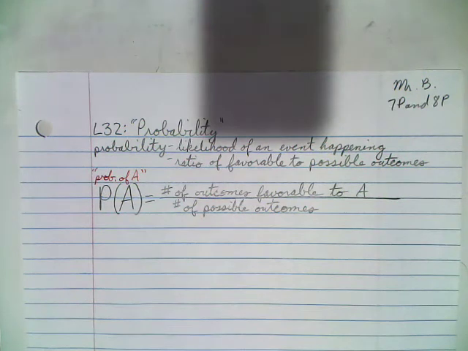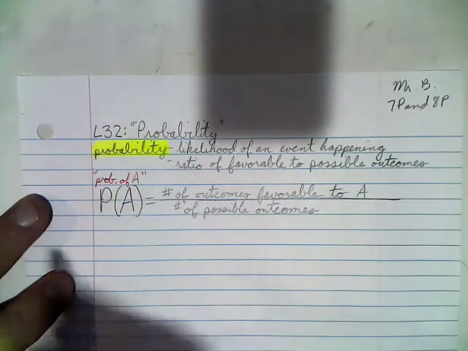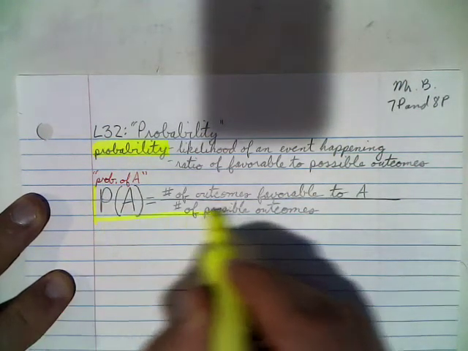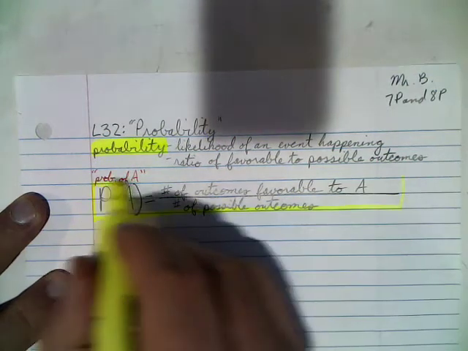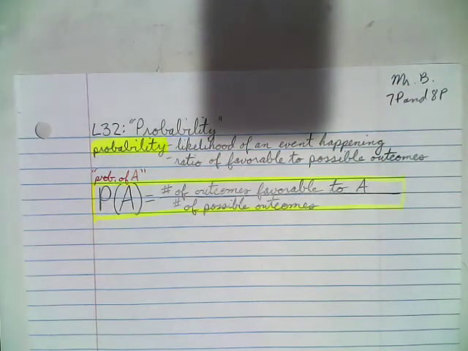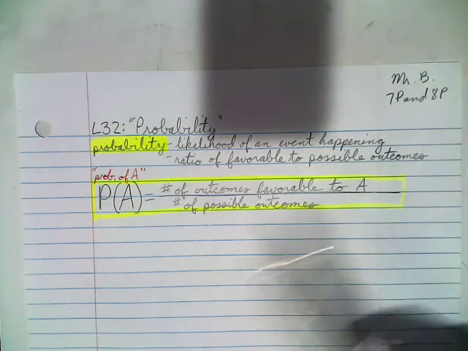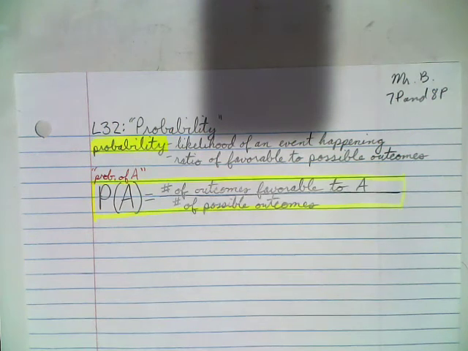So, if you take your yellow highlighter here, so probability, and this is its formula. So we got a vocab term and we got the formula here. So probability, its formula says the number of outcomes favorable to A. So A would be some sort of an event that we would identify, and basically any outcome that matches A would be favorable.